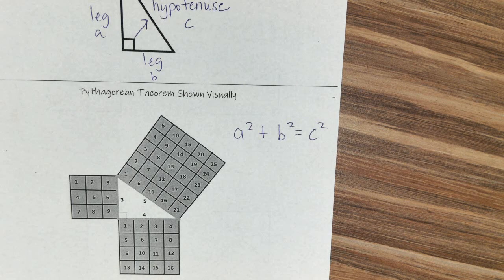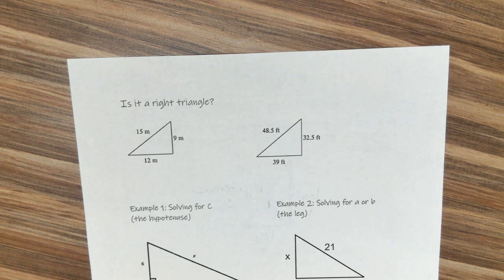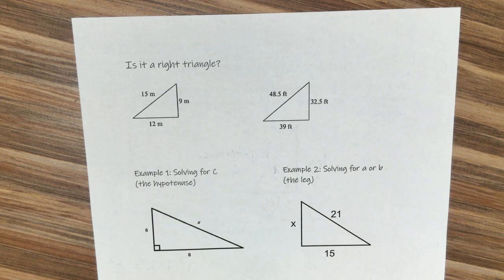So why did he figure this out, and what do we use Pythagorean theorem for? We use it for two reasons. The first reason is if you are given a triangle, but you don't know if it's a right triangle. And let's say you don't have something to measure the angle. You can tell if it's a right triangle by seeing if the Pythagorean theorem is true.